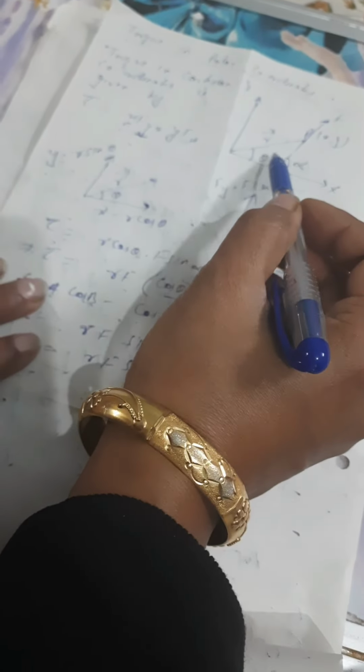Now in this triangle, if we produce R back, this angle is phi. Phi is the angle between R and F. If this is phi, vertically opposite angles are equal, so this is again phi, because vertically opposite angles are equal.